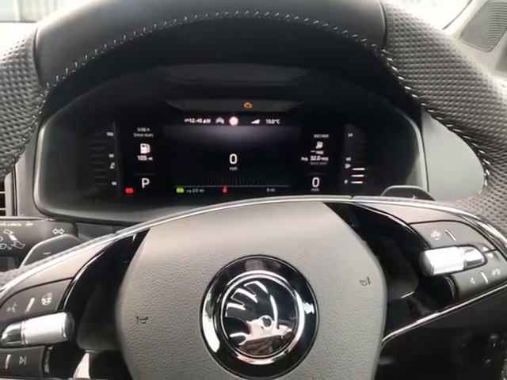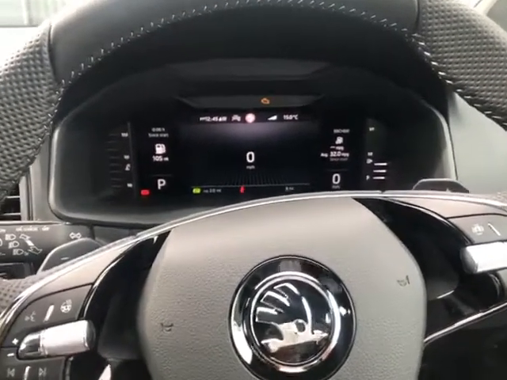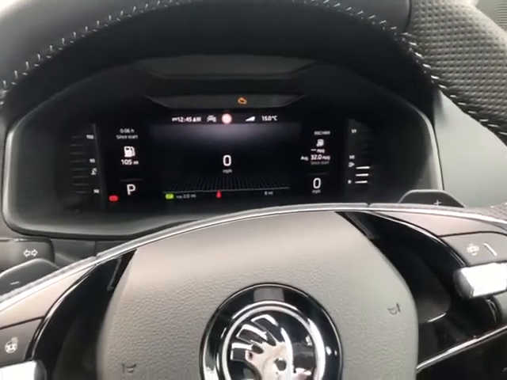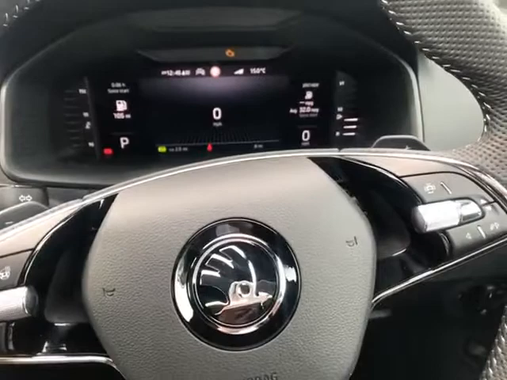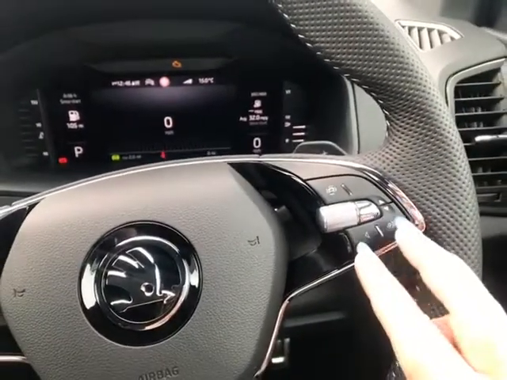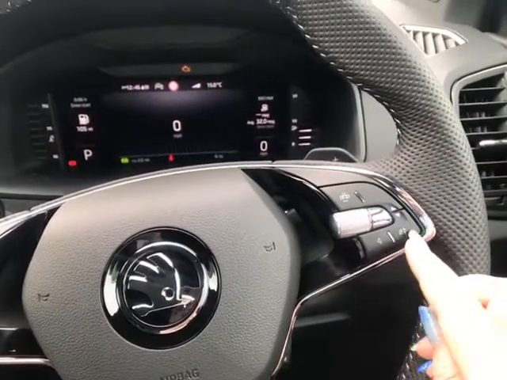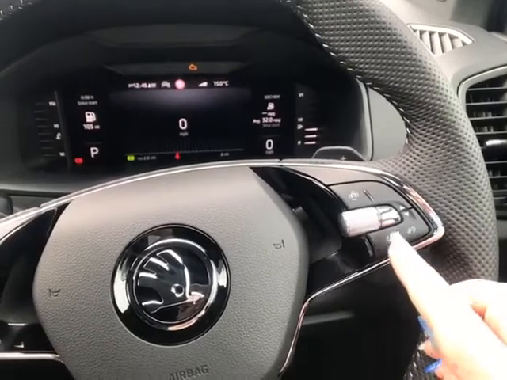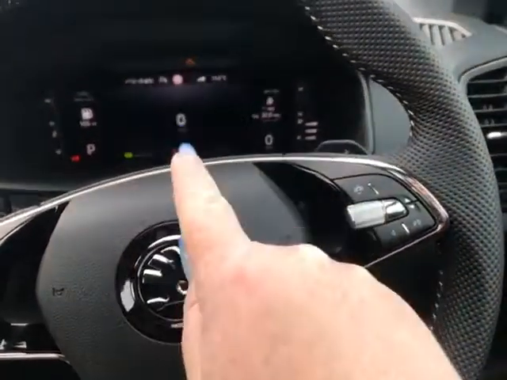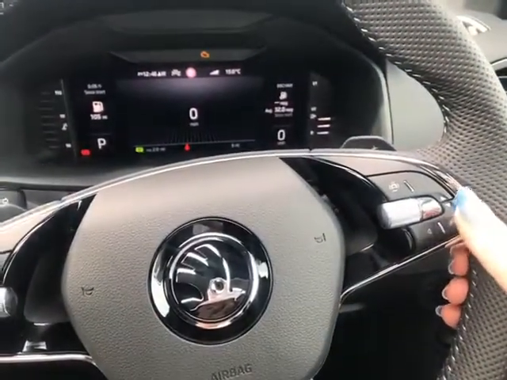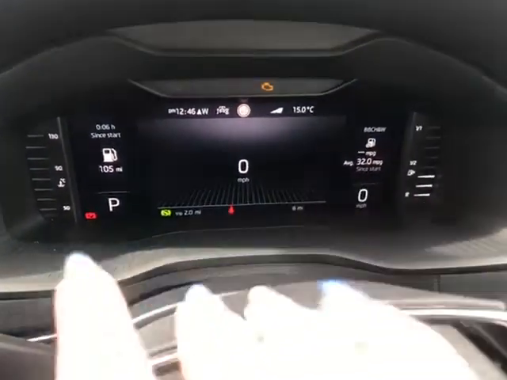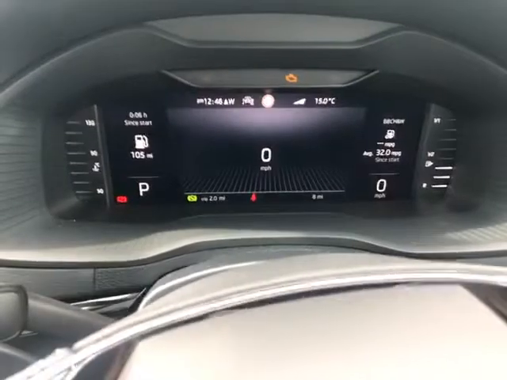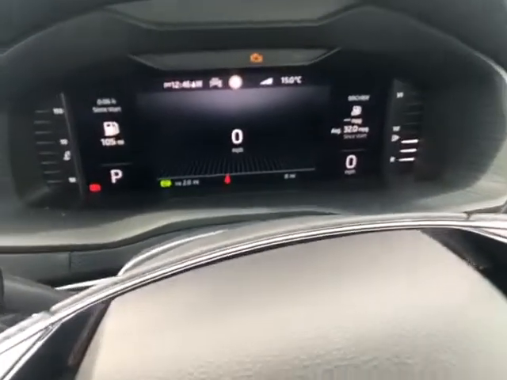Here are the additional features that you've got on your Skoda Karoq over and above the SEL that you're in at the moment. So with the virtual cockpit, you use these two buttons here. This one will change the screen and this one will allow you to change what's actually in the centerpiece. So if we press the right button, you've got information on the left and the right, and you can change that through the car stereo.